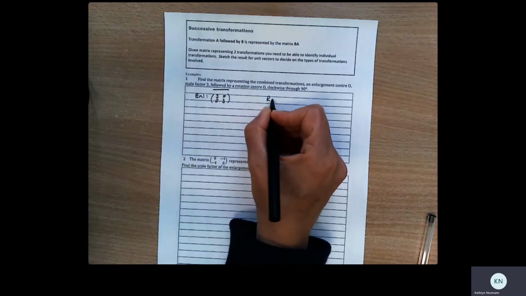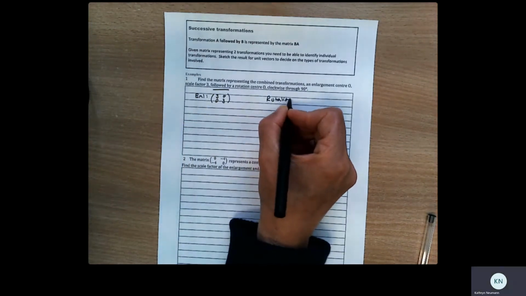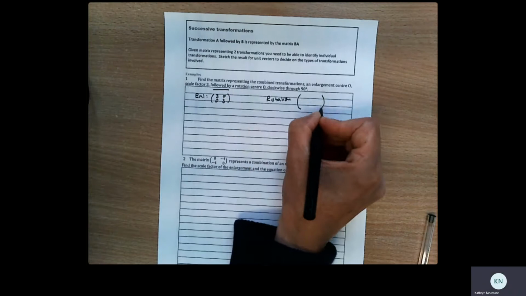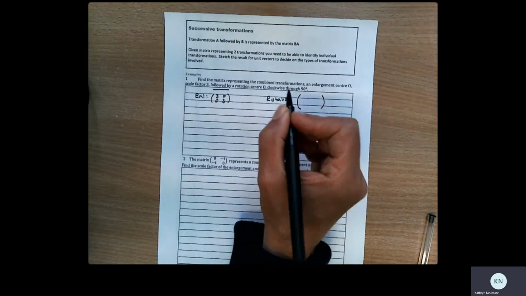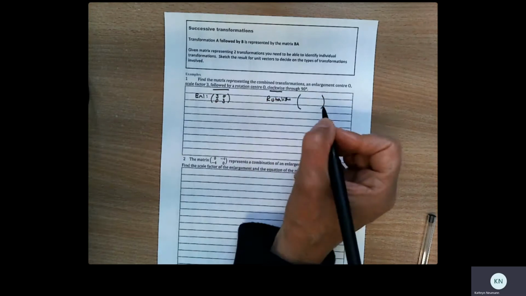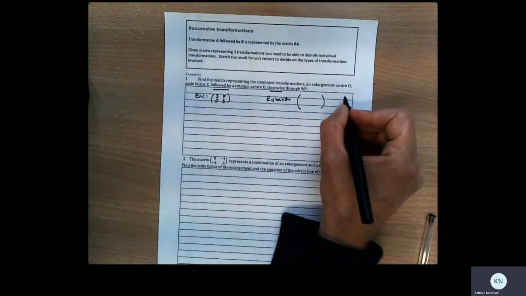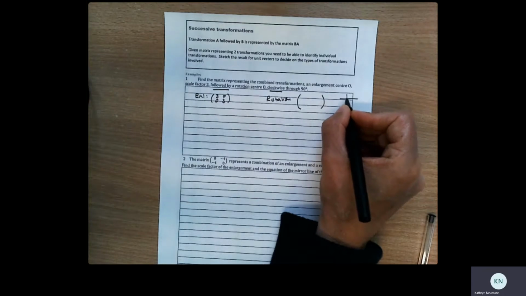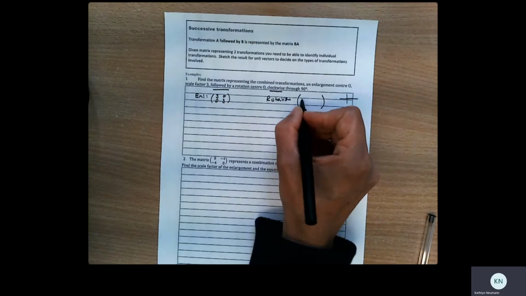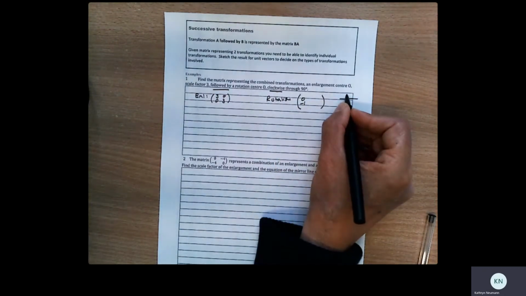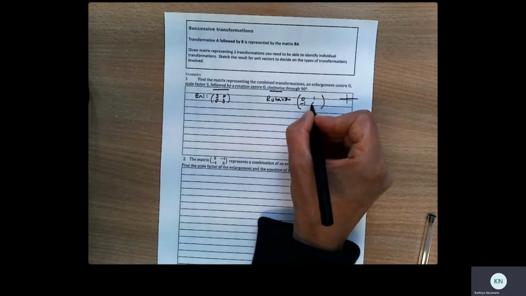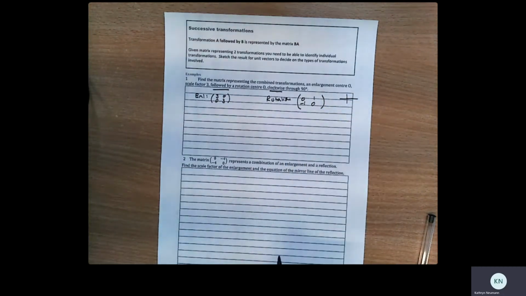A rotation of 90 degrees. Let's just check whether it's clockwise or anti-clockwise. This is actually clockwise. If I was just doing this quickly, I'd say to myself, where does the unit vector 1, 0 end up? It ends up at 0, minus 1. Where does 0, 1 end up? Well, that ends up at 1, 0. So that's my rotation matrix.